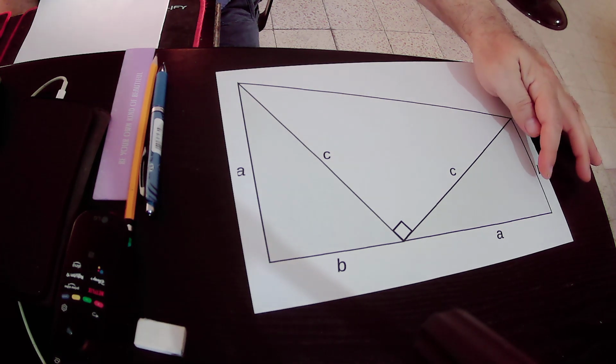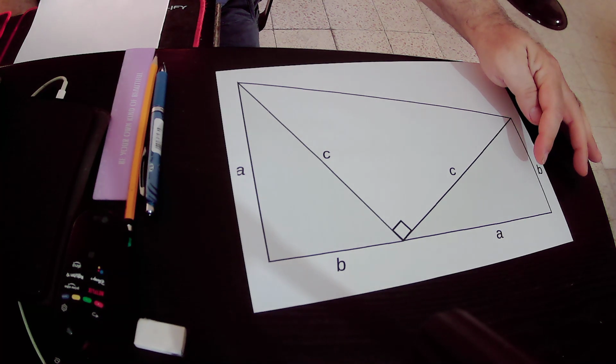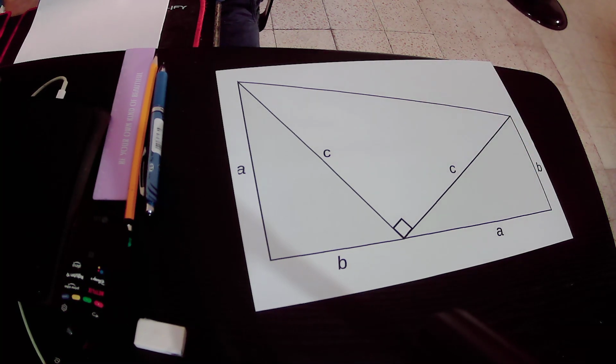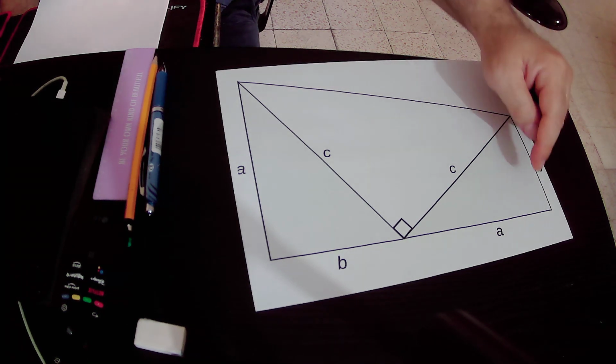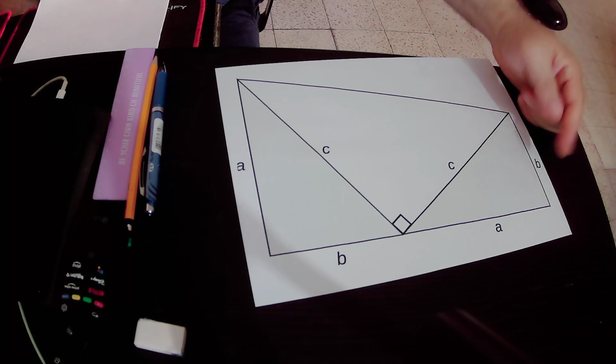The angle between sides B and side A in this triangle is 90 degrees.